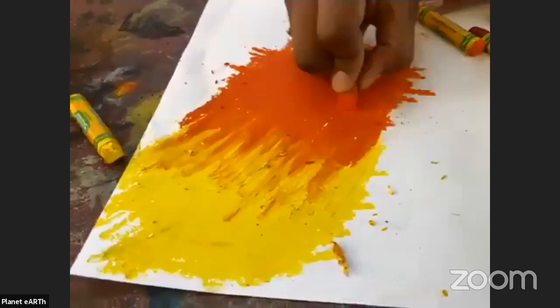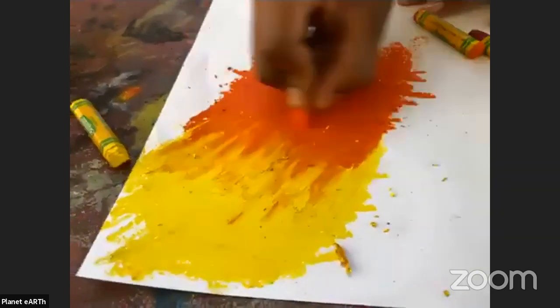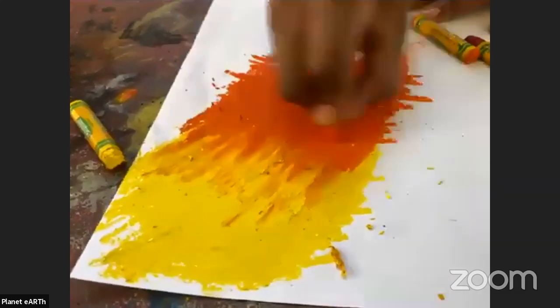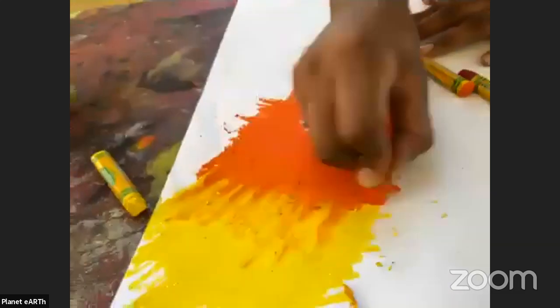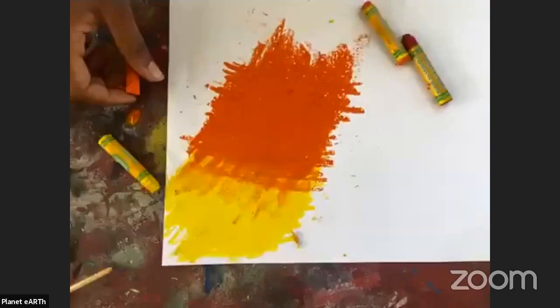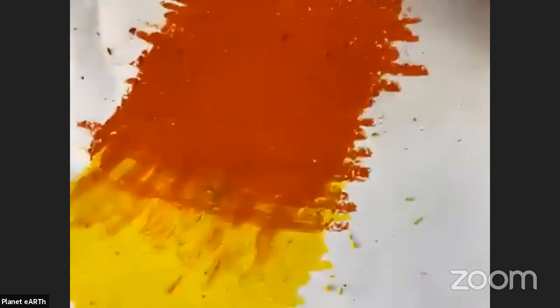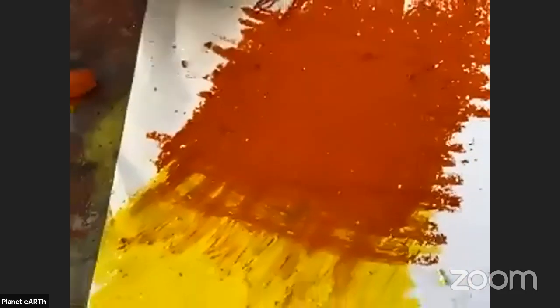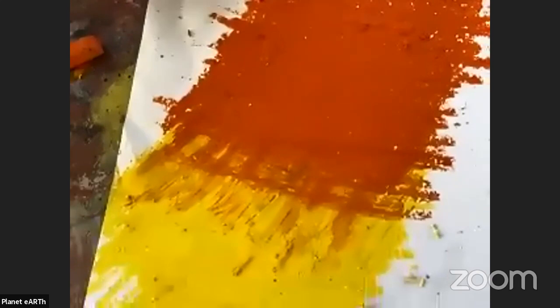And as I do this, the white background. So I have my orange, I have my yellow, and I'll add some red to the mix.